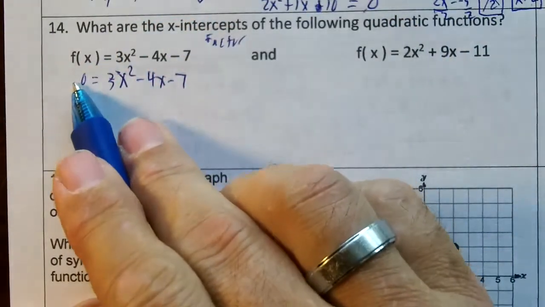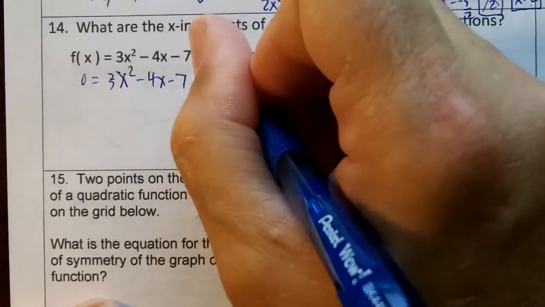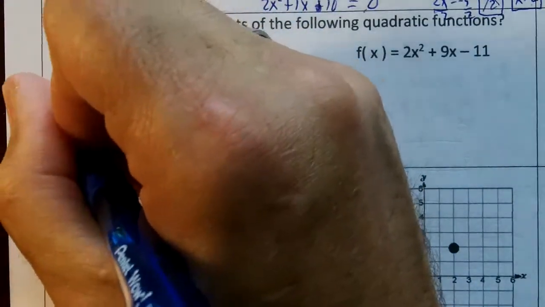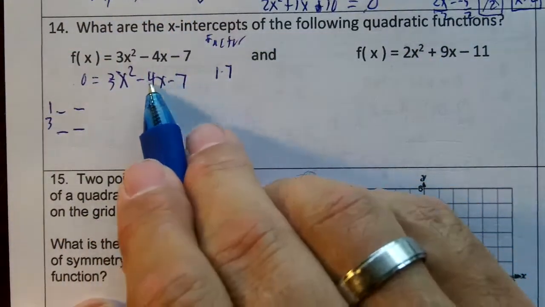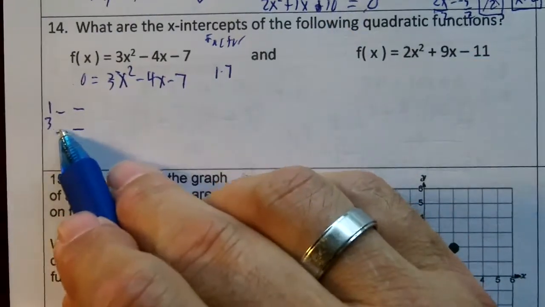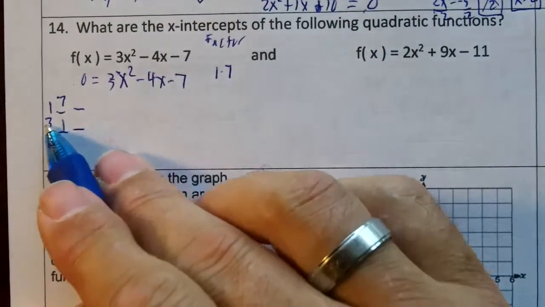You want to set your f of x equal to 0 to get the x-intercepts. The factors of 7 are 1 and 7. This won't be bad because there's only one factor. And the factors of 3 are 1 and 3. We want to subtract and get 4. You have to put the 1 and 7 here. We're not going to put the 7 by the 3. That'll be too big. So put the 7 by the 1 and the 1 by the 3.